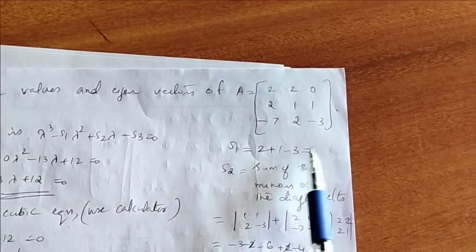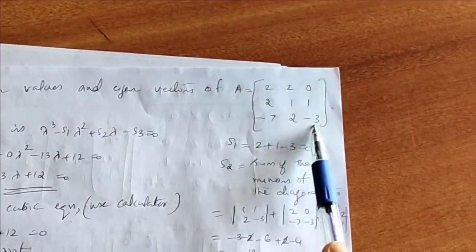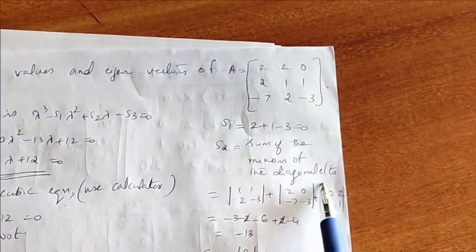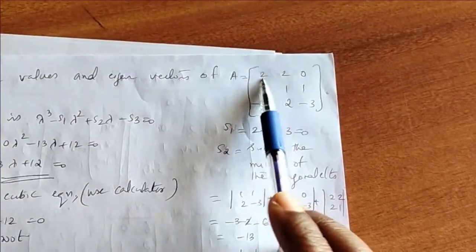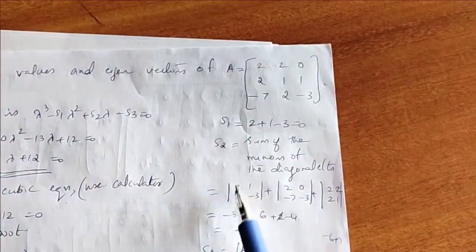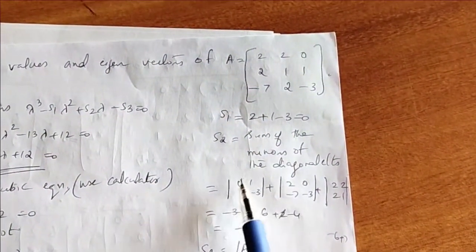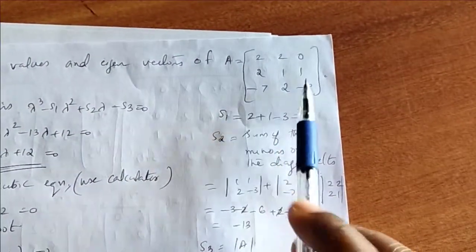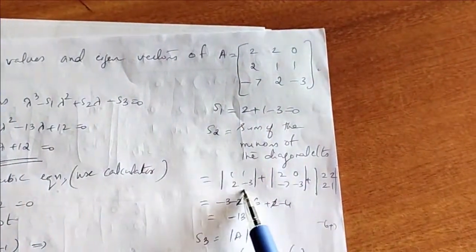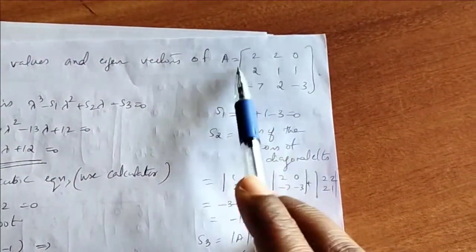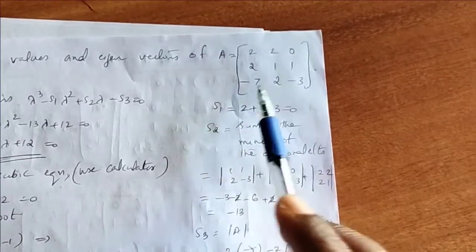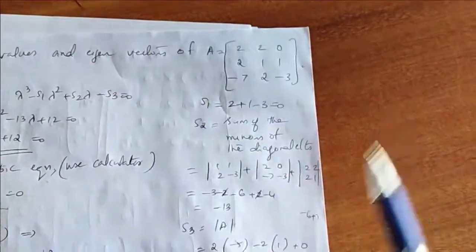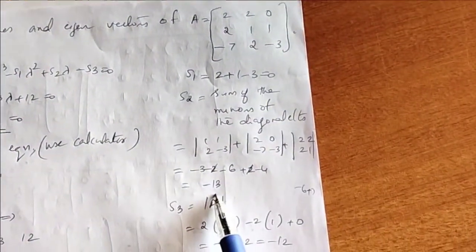S1 is the sum of the diagonal elements, that is 2 plus 1 plus minus 3, that is 0. S2 is the sum of the minors of the diagonal elements. Minor means delete the row and column containing this particular element and find the subdeterminant value. So for 2, delete its row and column, leaving 1, 1, 2, minus 3. Then next one, 1: delete the row and column containing this one, so 2, 0, minus 7, minus 3. And for minus 3, it is 2, 2, 2, 1. And the sum is minus 13.